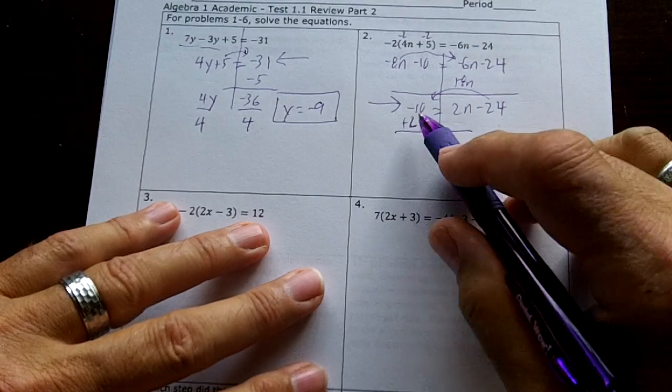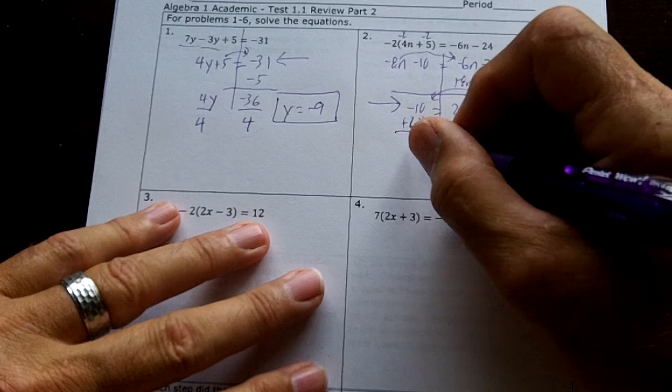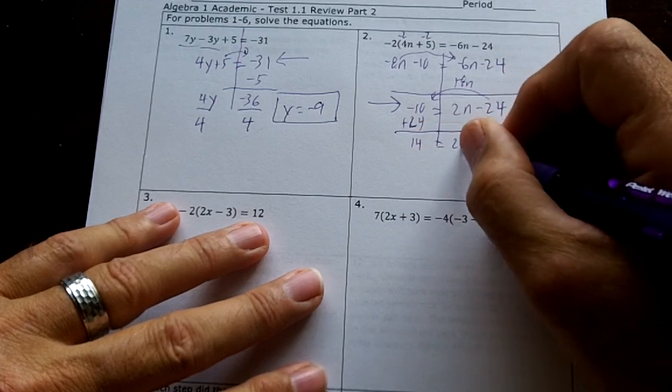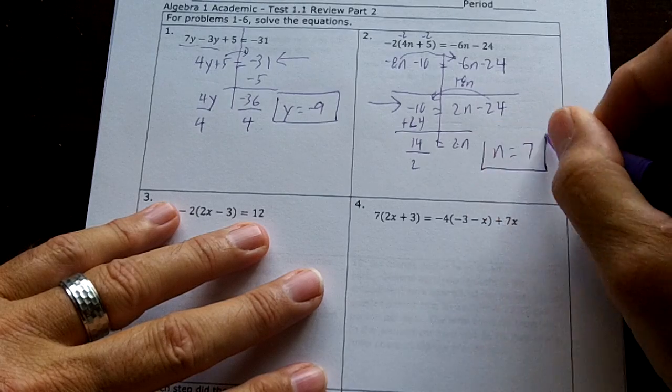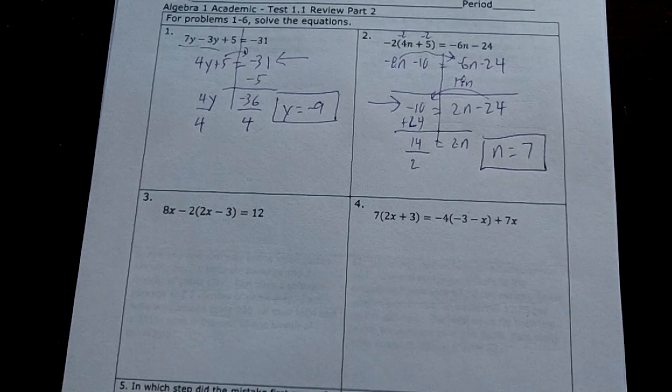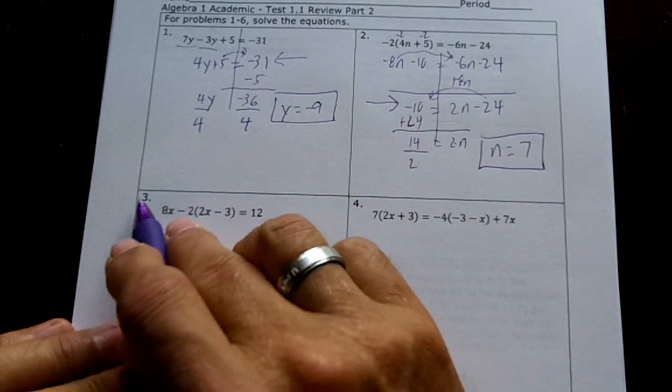So on your calculator, you're going to do negative 10 plus 24, and that would give you 14. And then you would hit divide by your coefficient of 2, and that would give you n equals 7. Let's go to number 3.